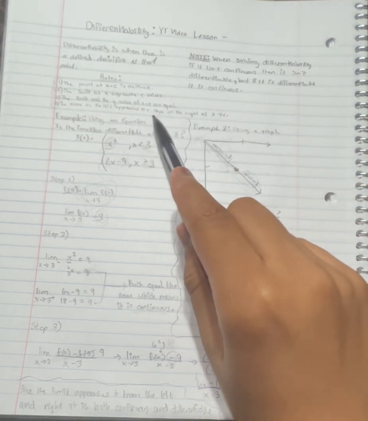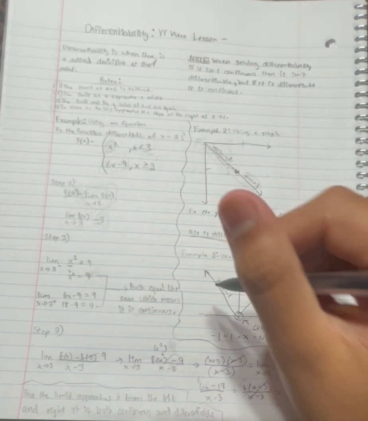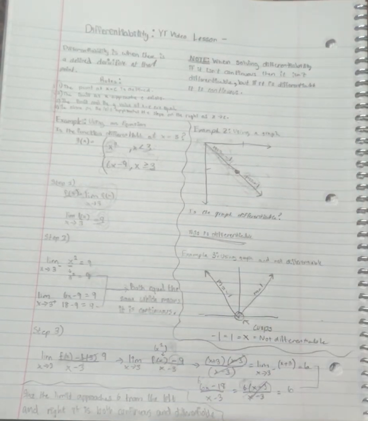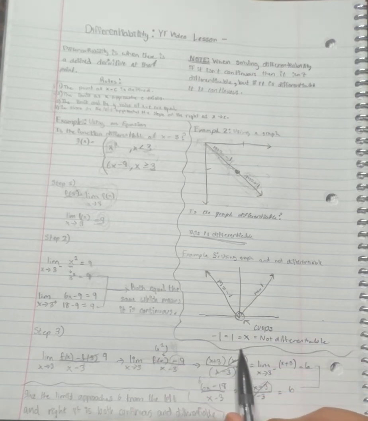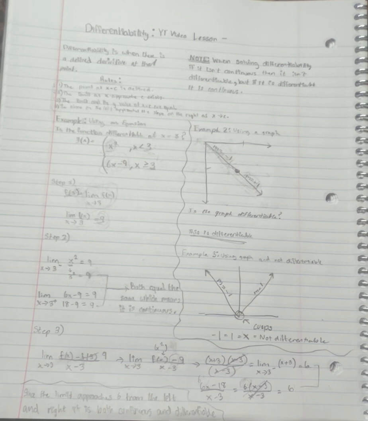The slope on the left approaches the slope on the right as x approaches c. The slope on the left is -1, and the slope on the right is 1. -1 and 1 are not the same, so that's why I marked an x, which means that it's not differentiable.